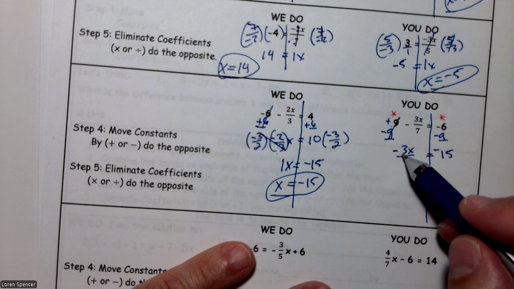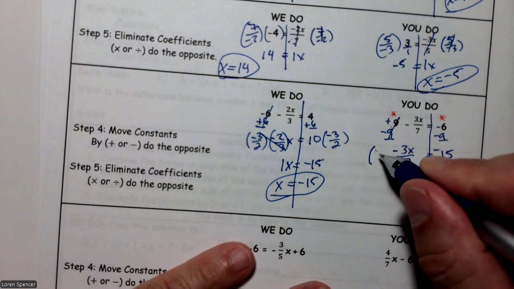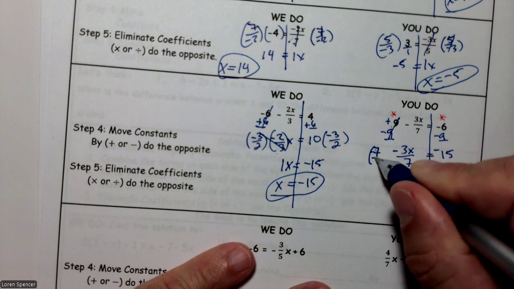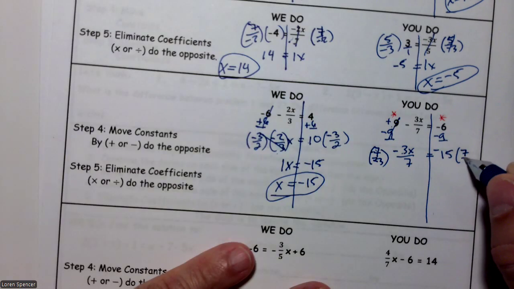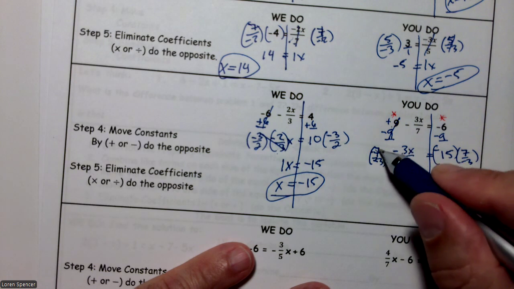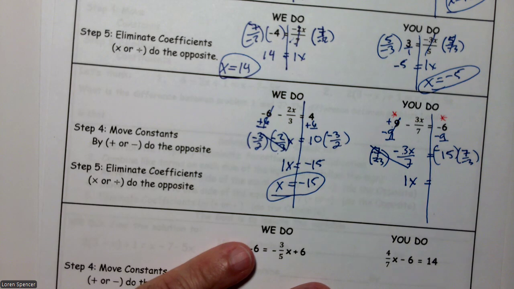All right. So now this is multiplying. So I have to undo multiplying by dividing. So this is 7 over negative 3, 7 over negative 3. This part cancels out and gives me a 1x.